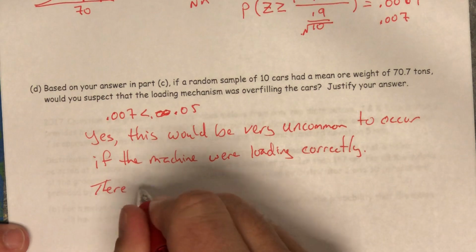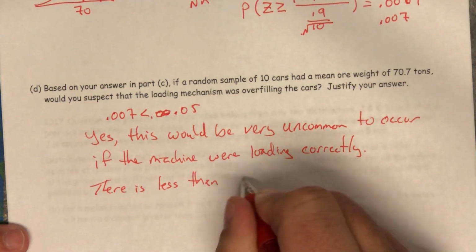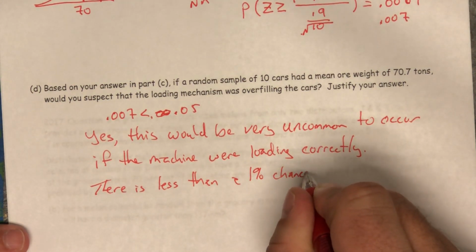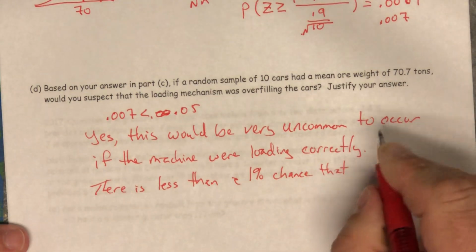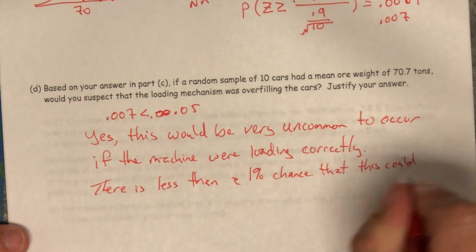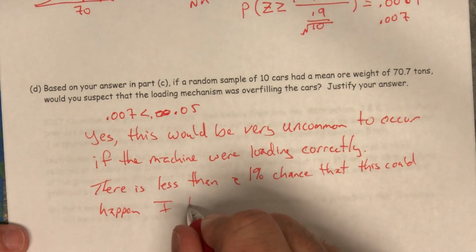There is less than a 1% chance that this could happen. I believe the machine is overfilling.